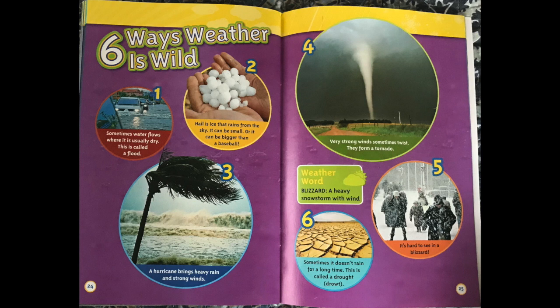3. A hurricane brings heavy rain and strong winds. 4. Very strong winds sometimes twist. They form a tornado. 5. It's hard to see in a blizzard. 6. Sometimes it doesn't rain for a long time. This is called a drought.